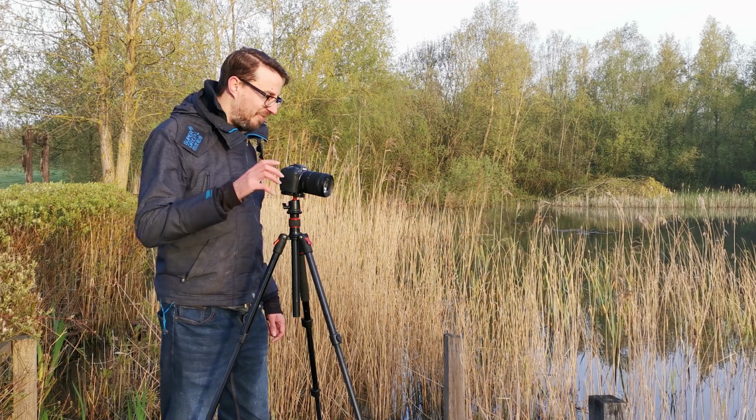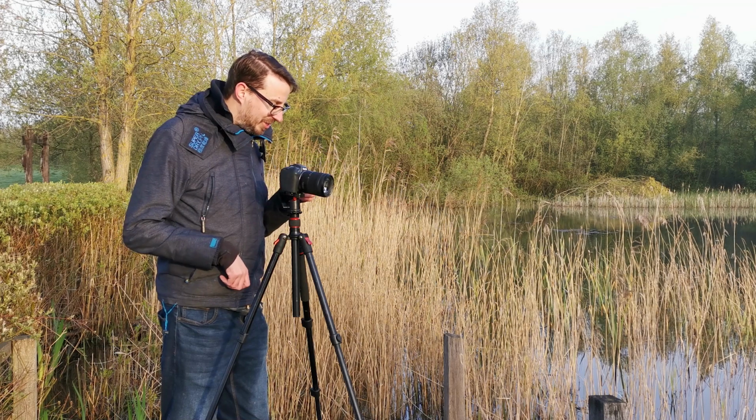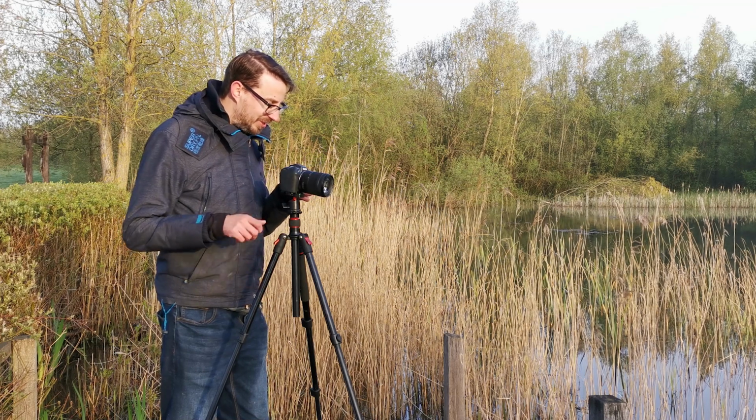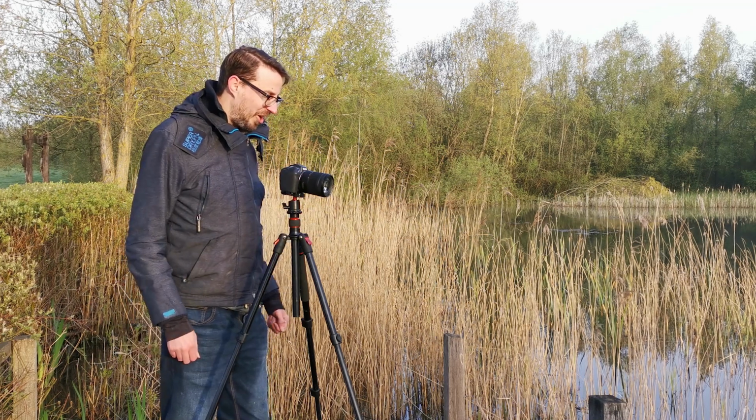So for this first shot, it's f10. Let's take that shot. Oh no, I didn't have the 2 second timer on. Let's retake it. 2 second timer. I'll go. There's your first shot right there.